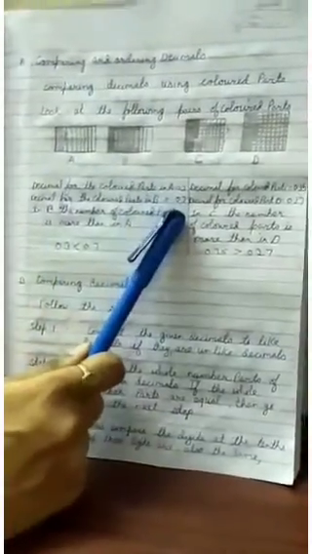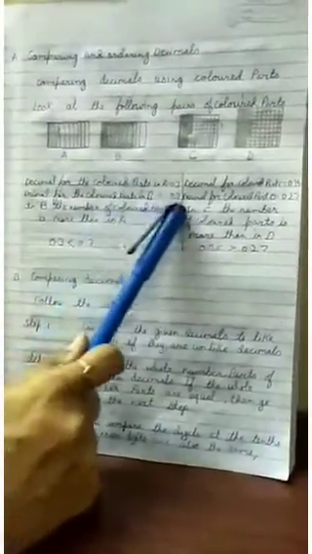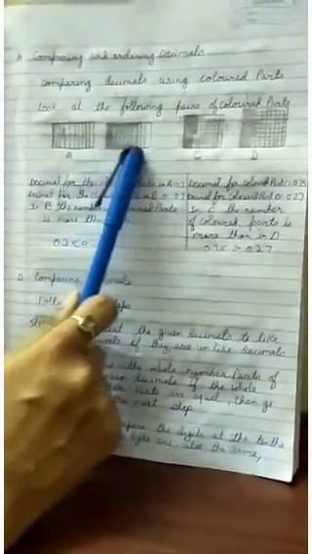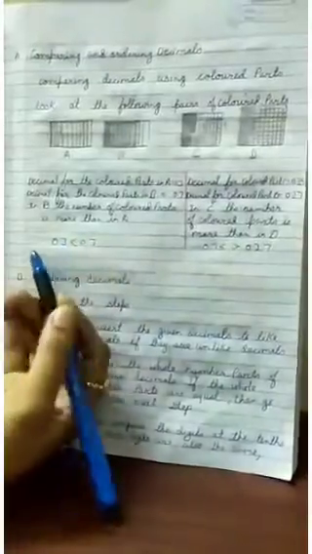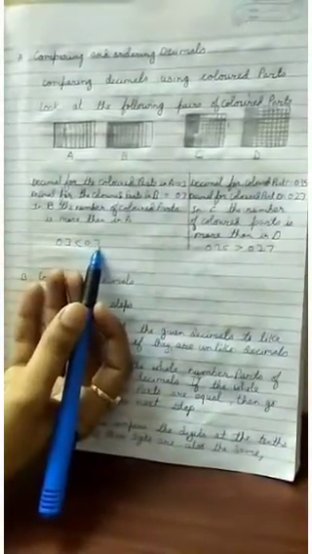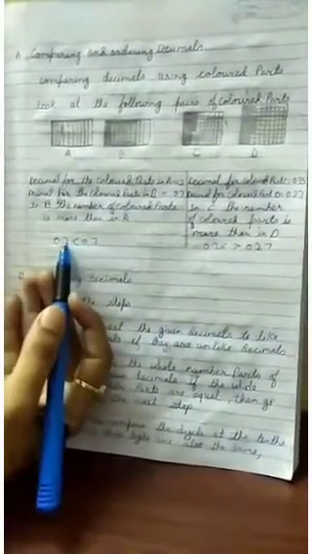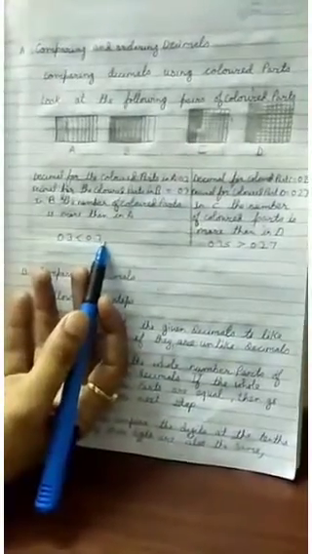This will become 0.3 and 0.7. Now, which one is greater? 0.7 is greater because this is more. So we'll write like this: 0.3 is smaller than 0.7. This figure is greater, right?